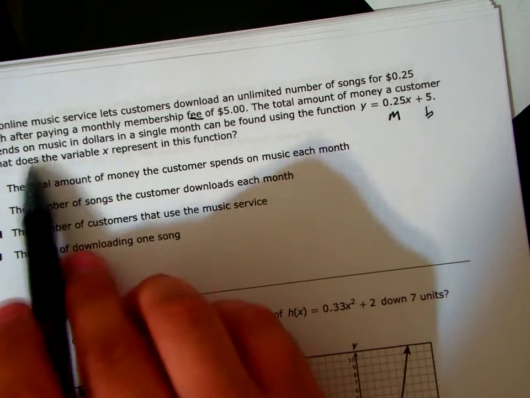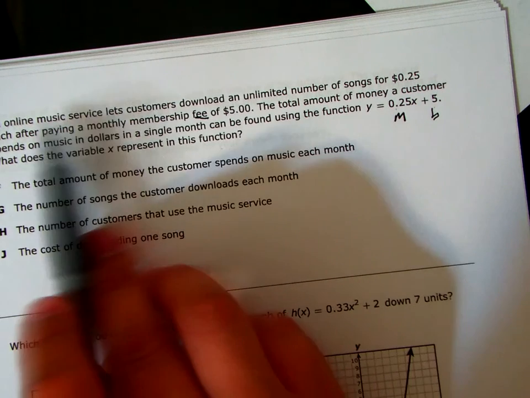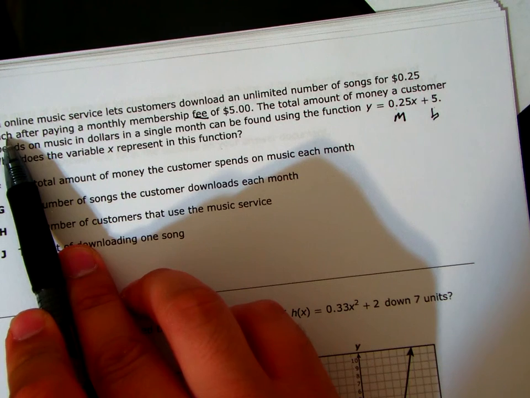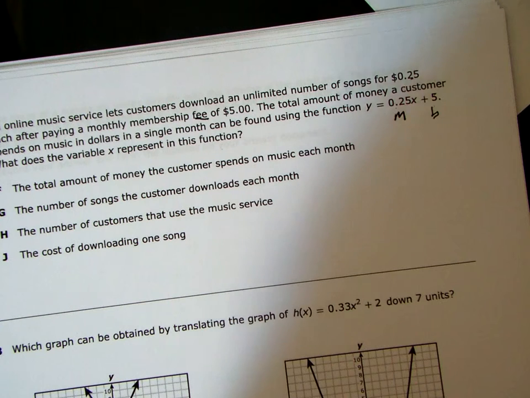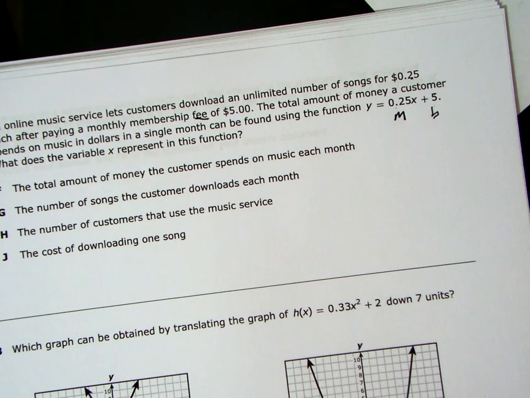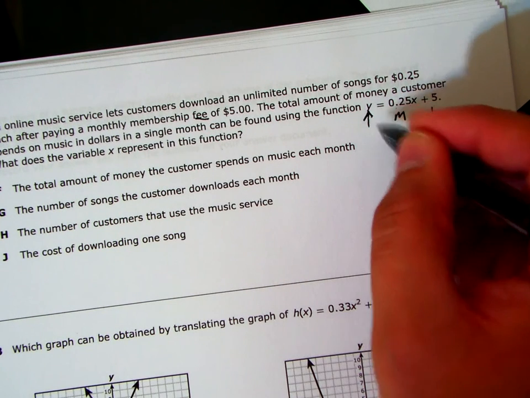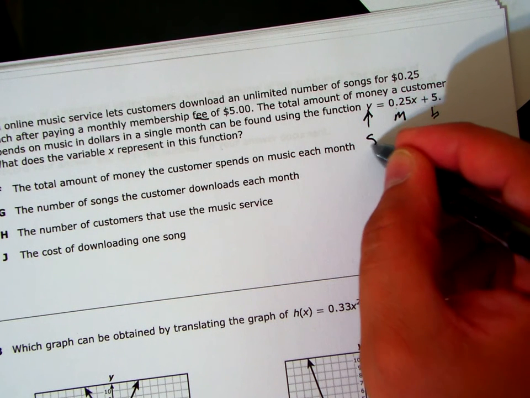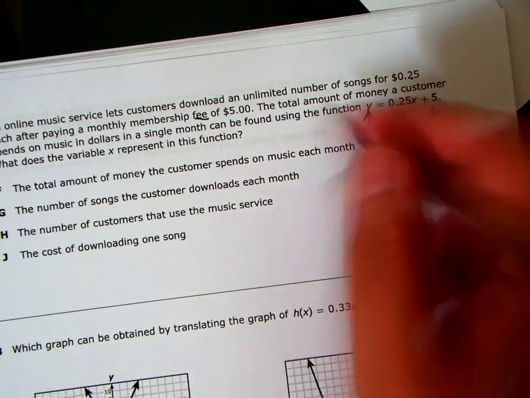What does the variable x represent in this function? Right? It says each what, y'all? A limited number of songs for 25 cents each after paying a month membership fee. Wait, that's kind of weird. So first, let's just look at something straight up. The dependent variable is usually our what? Money, right? So our x cannot be the total amount of money. It can't be F.